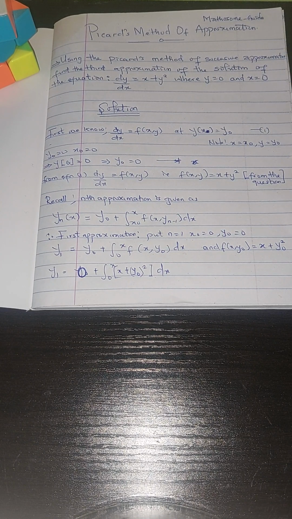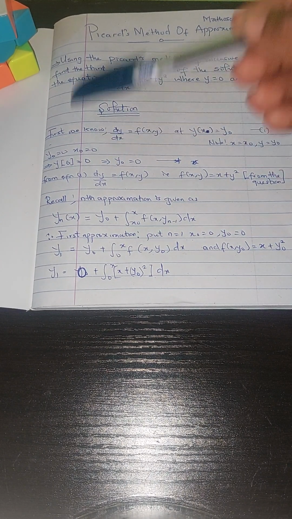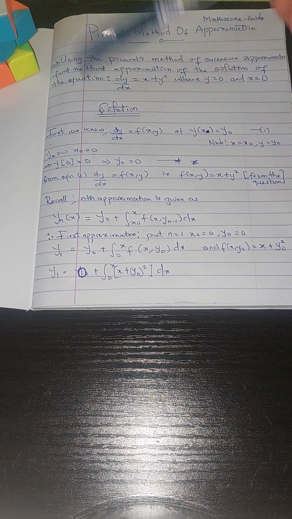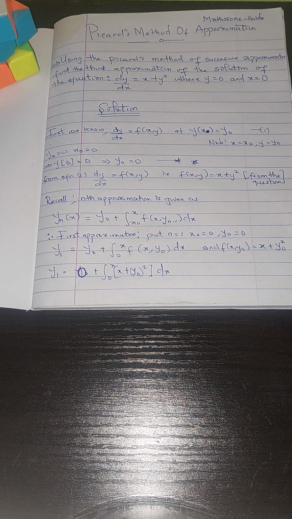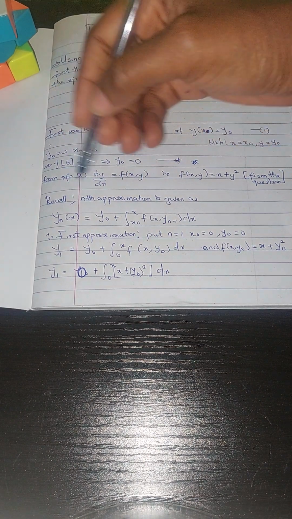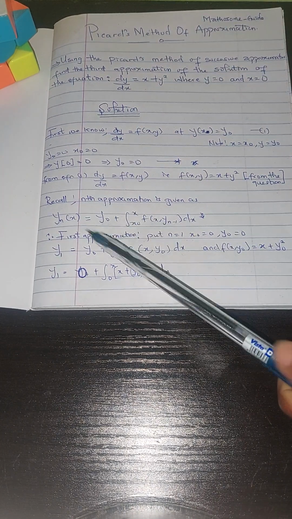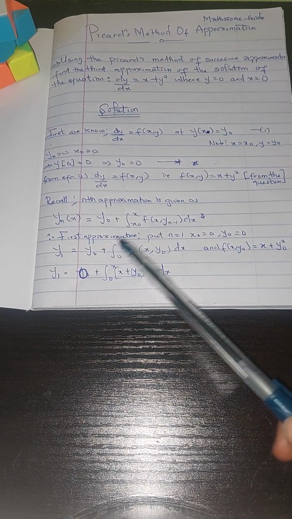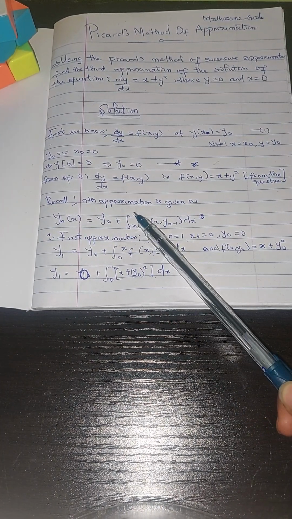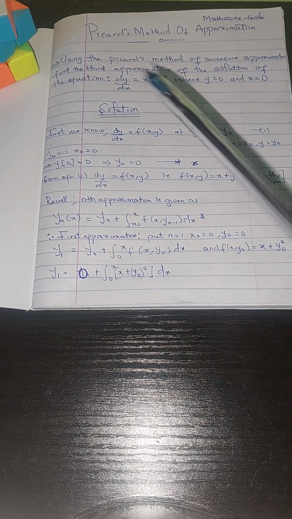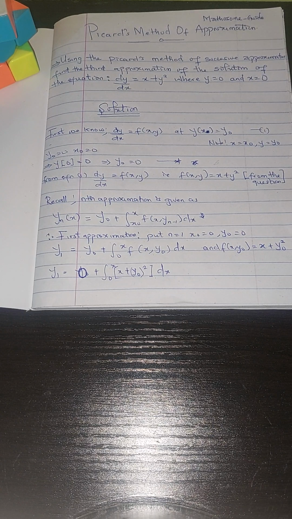Now, always take note that when you have y equals 0, x equals 0, it just implies that y naught equals 0 and x naught equals 0. Another thing to take note of under the Picard method of approximation is the nth approximation formula, which is very important. You have y n of x equals y naught plus the integral from x naught to x of f of x comma y n minus 1 dx. What this formula is saying is straightforward and simple, you don't have to cram it.